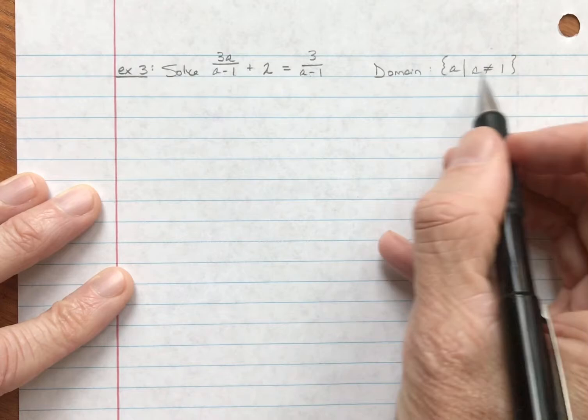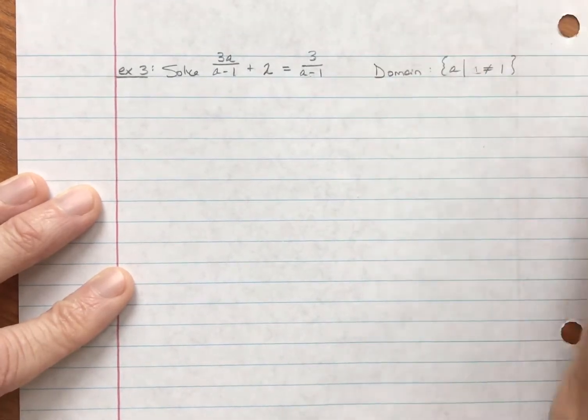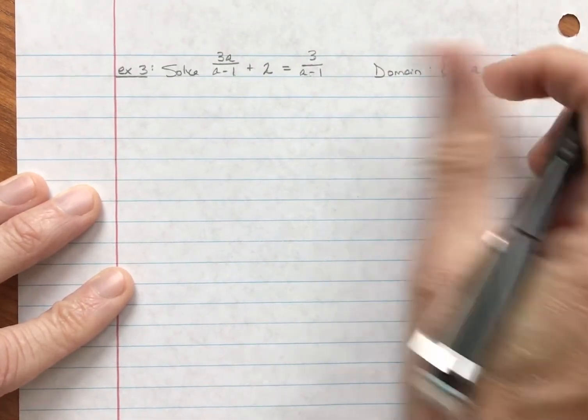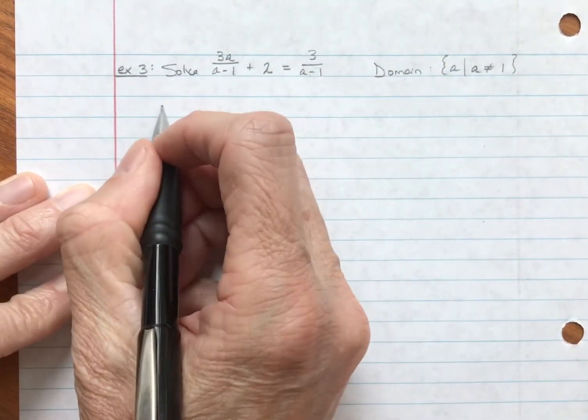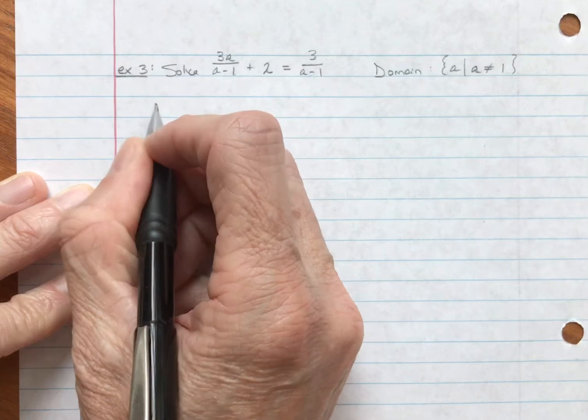So again, if we solve this and out comes a equals 1, we have no solutions because a cannot equal 1. Let's see what we get for a solution. Okay, let's see here. Denominators.